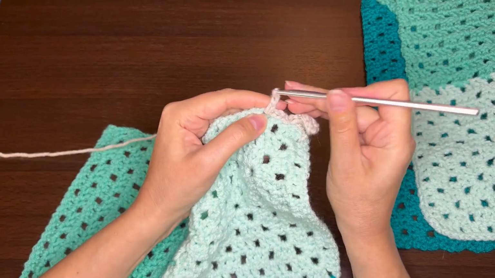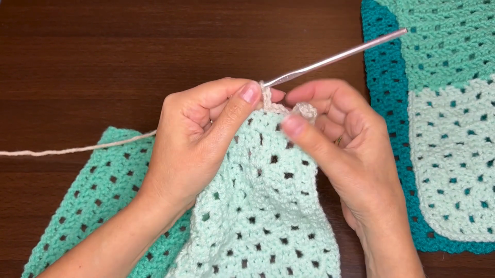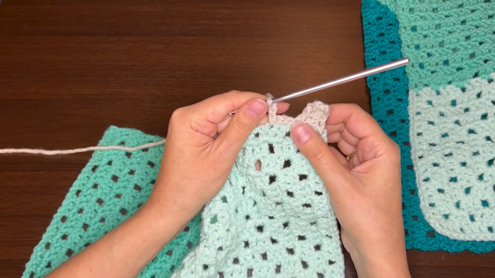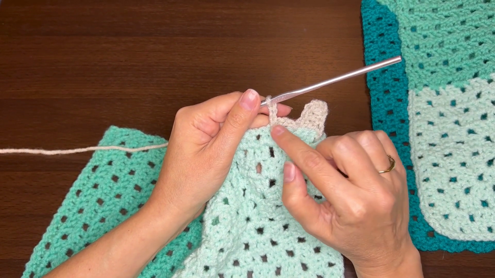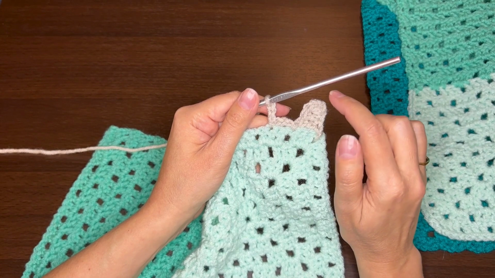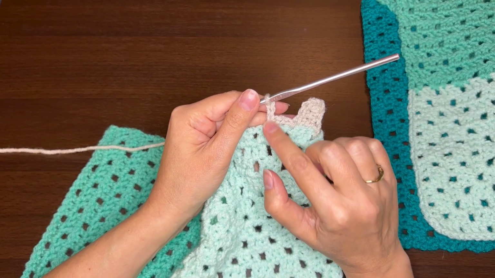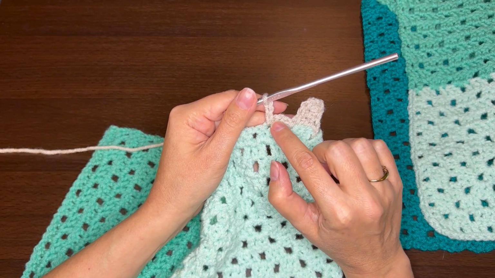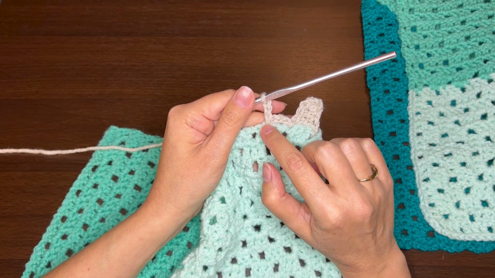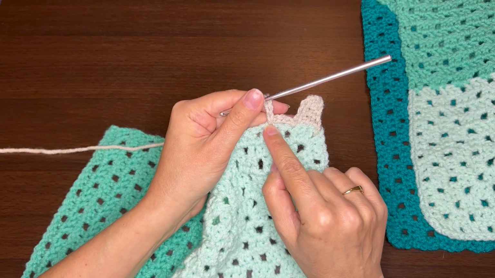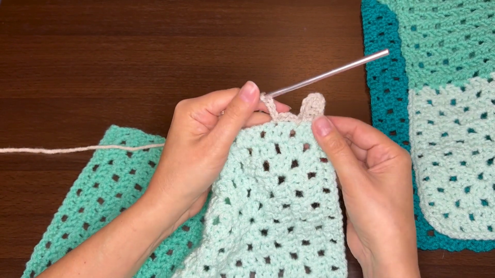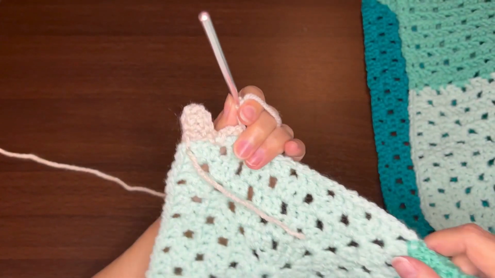I'm going to chain 3. And just a quick note before I turn. Normally when we do corner to corner stitch, we have 6 chains, and then we start the next row. So this is essentially acting as our 6 chains. We have the 3 here, then we did a slip stitch, and then we have 3 more chains. That counts as our 6 chains. We're just attaching them in different places along the granny square. Okay, so now I'm going to turn.